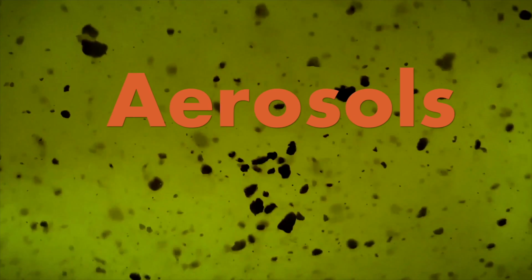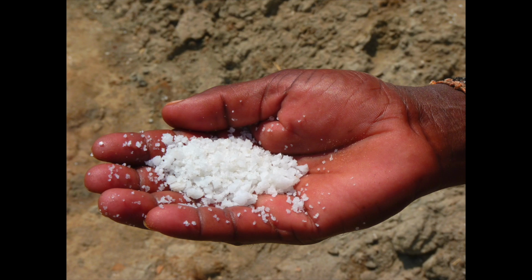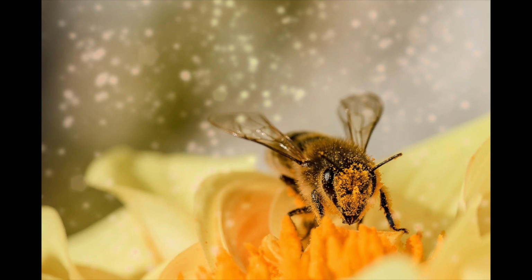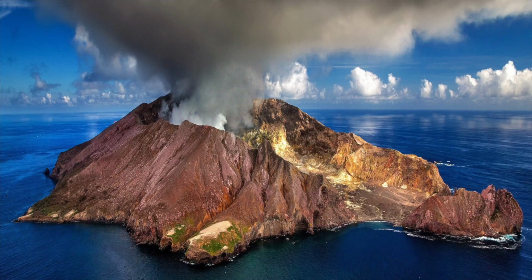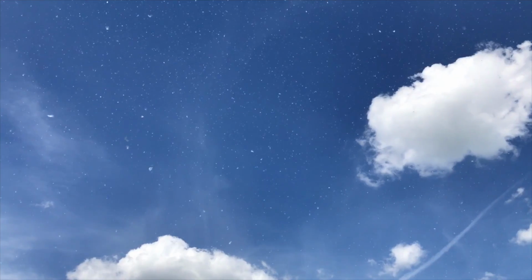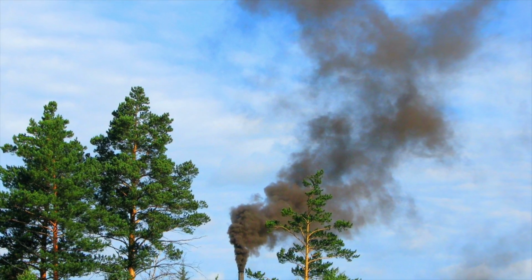Along with gases, there are particles in the atmosphere called aerosols. These particles include salt evaporated from the oceans, dust from the ground, pollen from the plants, ash from the volcanoes, acid, and other particles from human pollution. Aerosols can affect the weather and climate because they reflect and absorb sunlight.